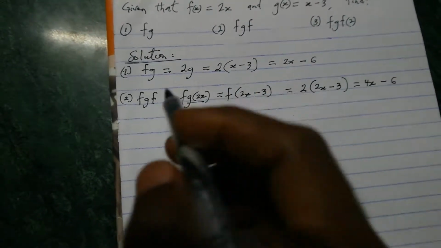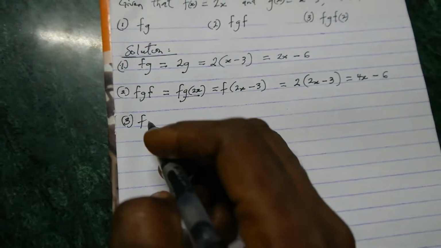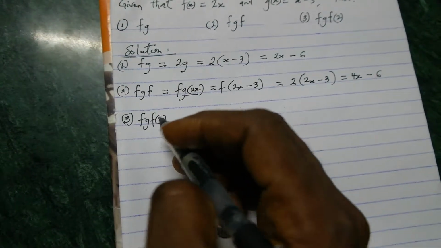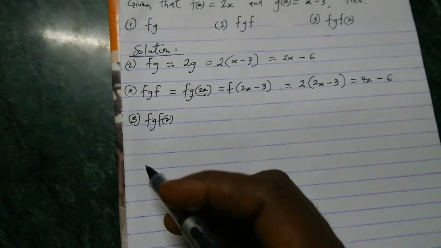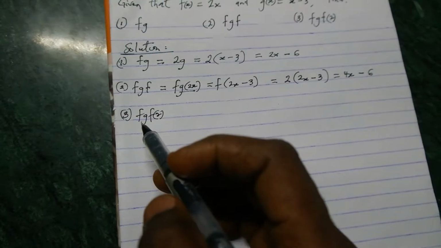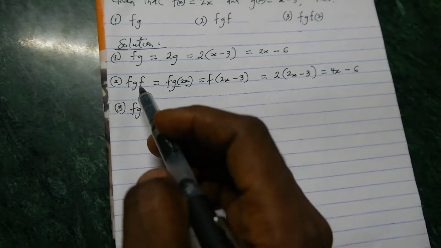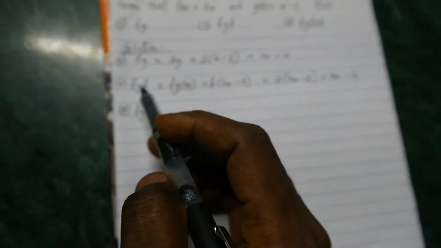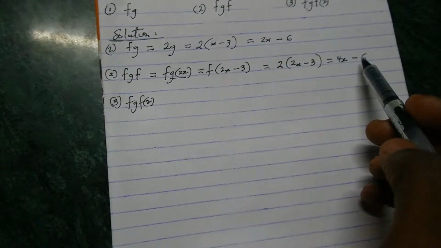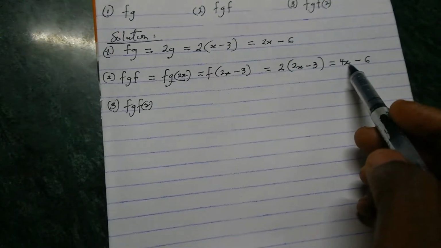Now let's take the last one, question number 3. So we have f of g of f of 2. So how do we go about this? There are two ways of doing this. Method 1, we have f of g of f here, and from here, f of g of f, we got that to be 4x minus 6. Now we have f of g of f of 2 now. These two we can substitute here.